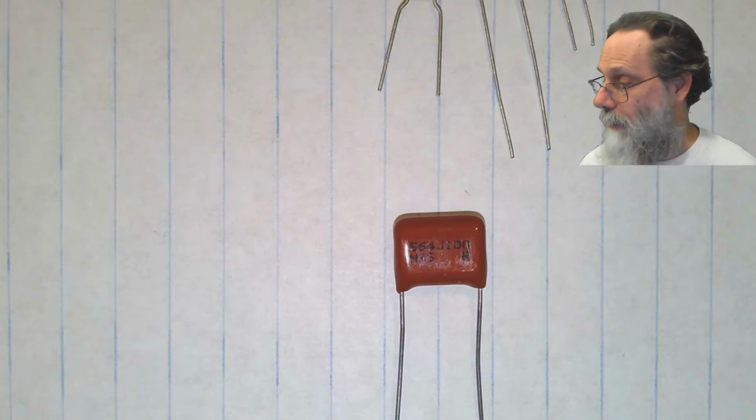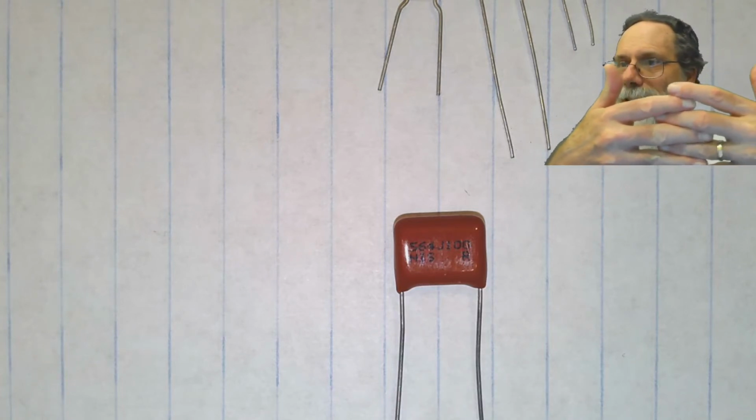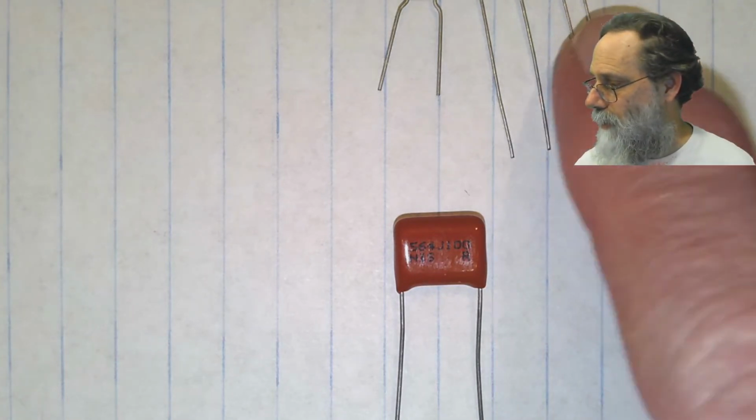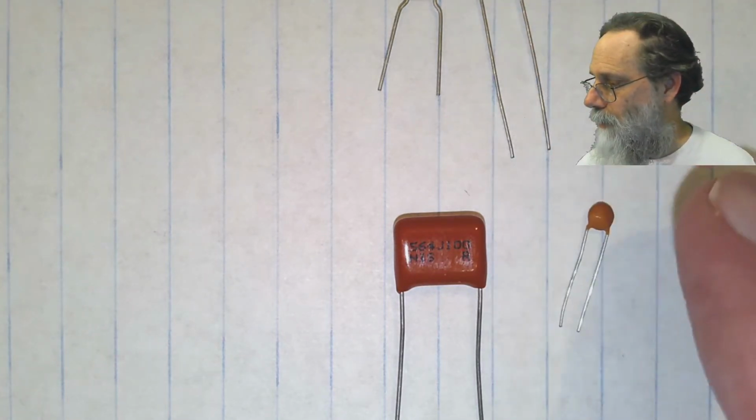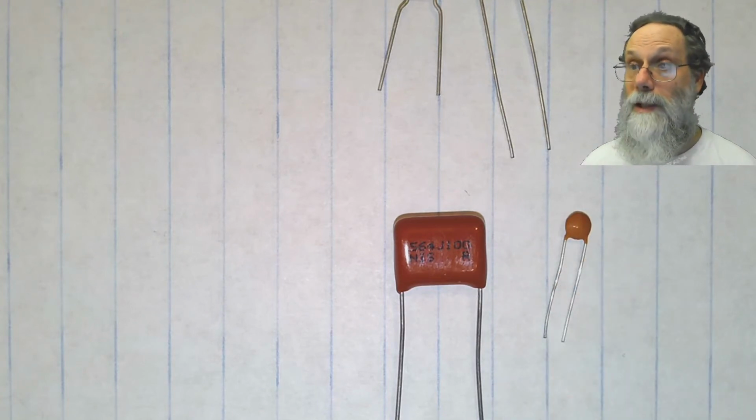This capacitor probably has many sort of interleaving plates with plastic between them in order to get sufficient area to get that sort of capacitance. Whereas these ceramic ones can be just 2 plates with a little bit of the ceramic between them as the insulator.